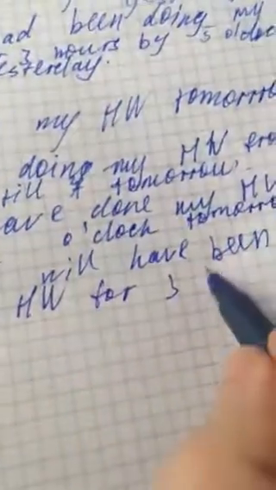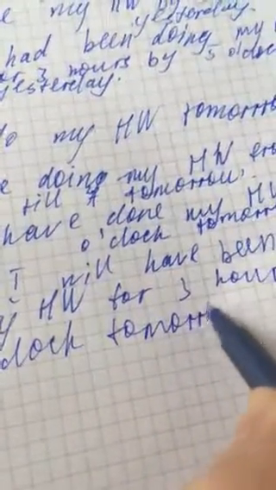Pretty much the same. And as you have guessed, future perfect continuous. I don't know a single person who would ever use it in their speech, but let's try. I will have been doing my homework for 3 hours by 5 o'clock tomorrow. Yeah, good luck using that one.